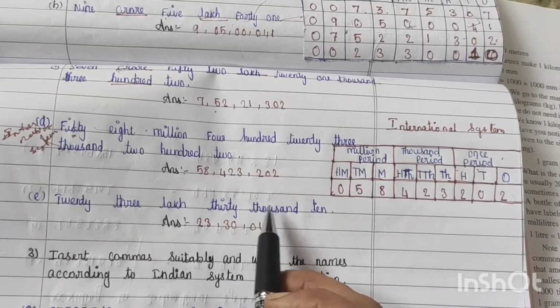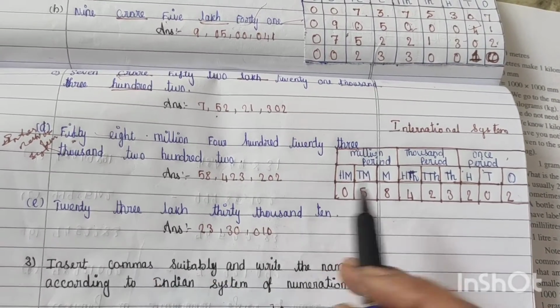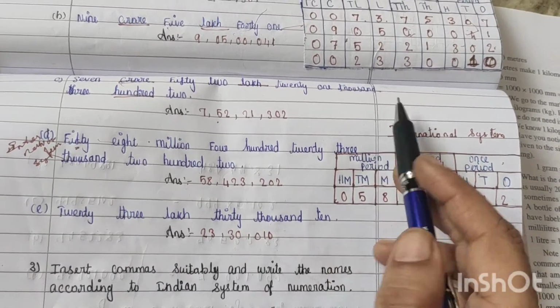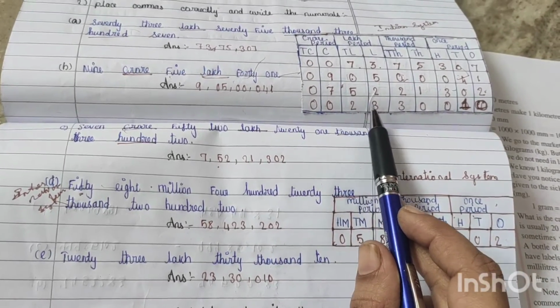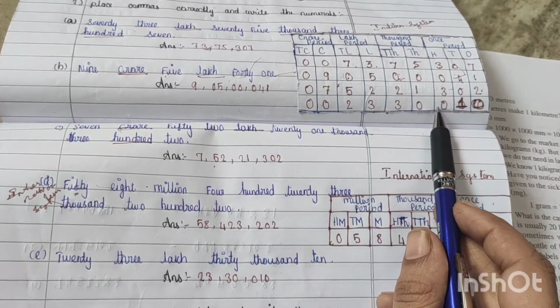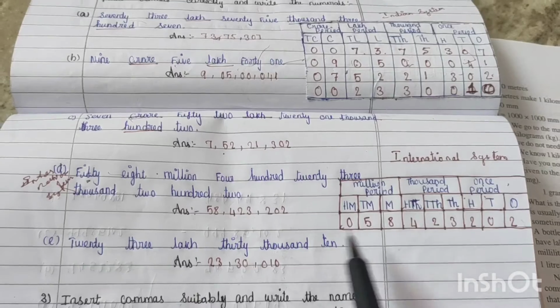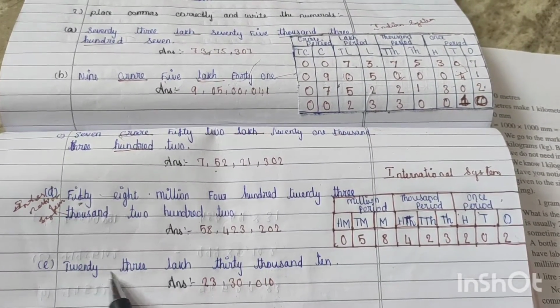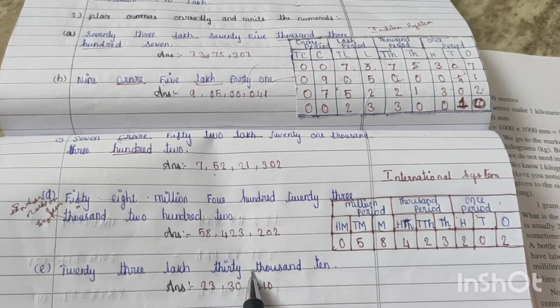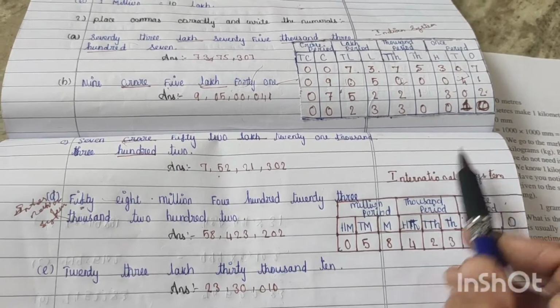23 lakh 30,010. 23 lakh 30,010. 23 lakh 30,010. We never have thousands, hundreds period, so hundreds period is 0.